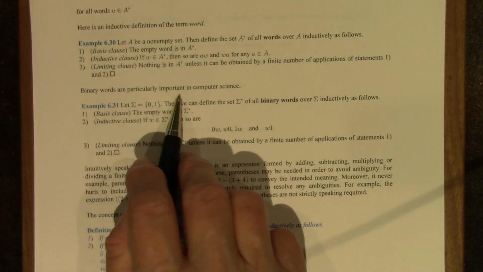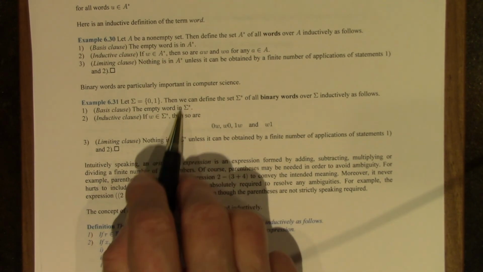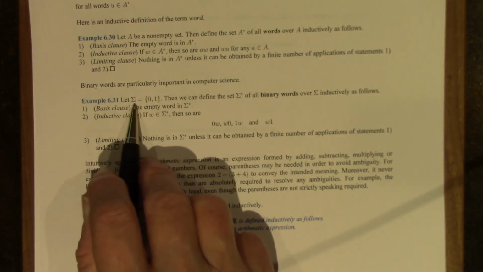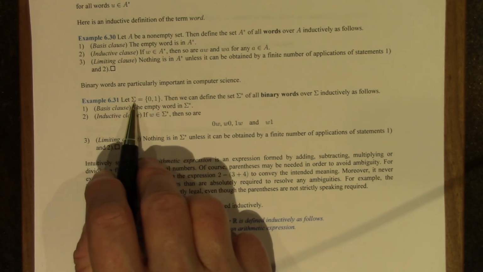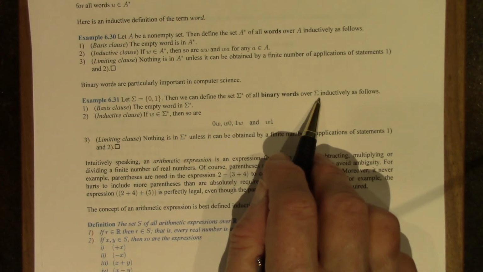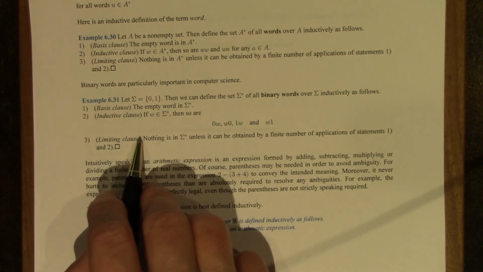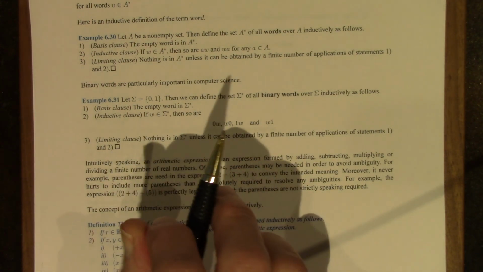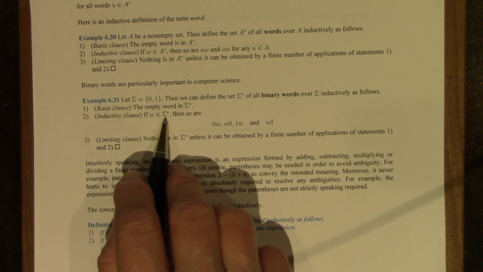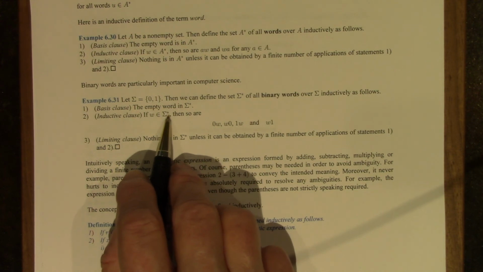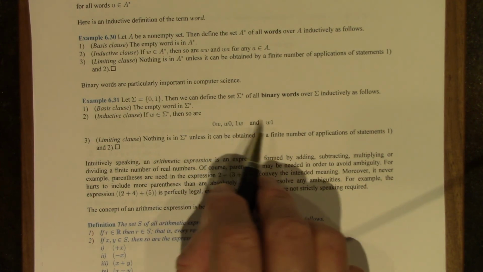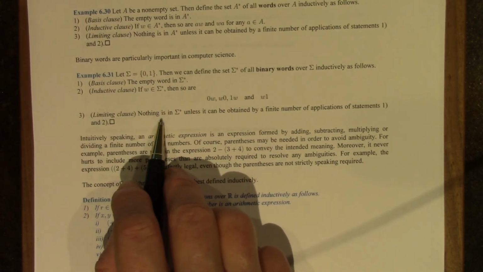Binary words are particularly important in computer science, and the definition here mimics this one, but the set A now is just 0 and 1, so it's often denoted by capital sigma. So the binary words over sigma are defined inductively this way. The empty word is in sigma star. If W is a word over sigma, or a word in sigma star, then so are 0W, W0, 1W, W1, and then you have the usual limiting clause.